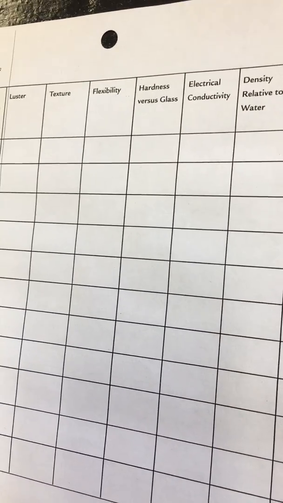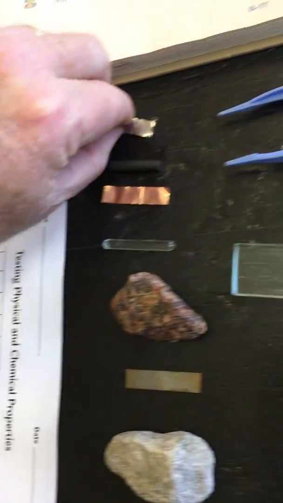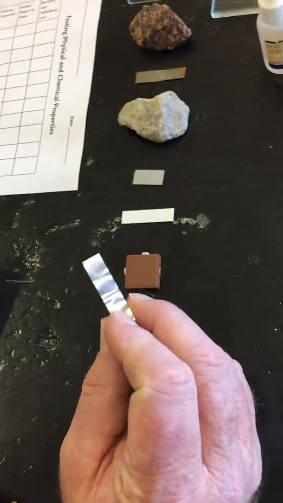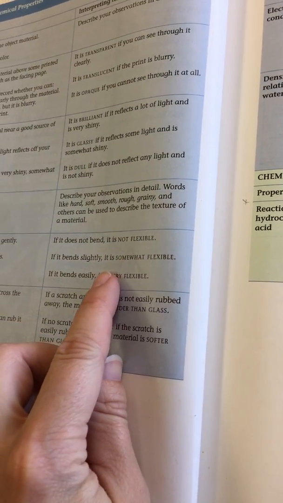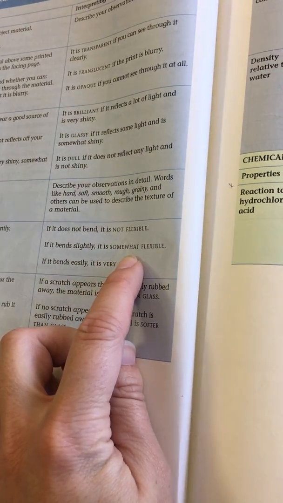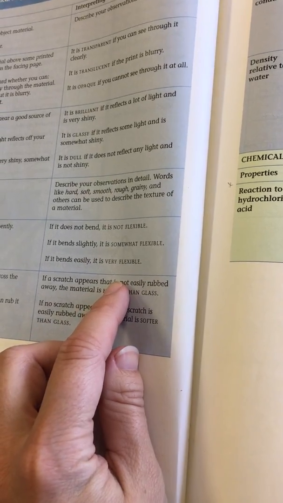Next, we're going to look at your flexibility. So I'm going to flex each one of these materials. If it doesn't bend, it's going to be not flexible. If it bends somewhat or slightly, it's going to be somewhat flexible. And if it bends really easily, it is considered to be very flexible.